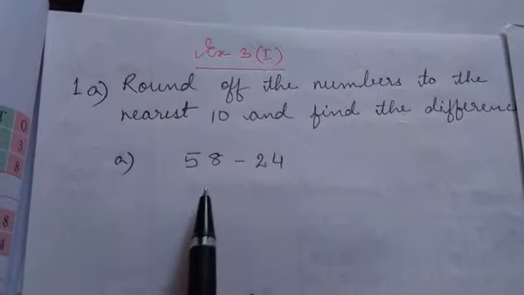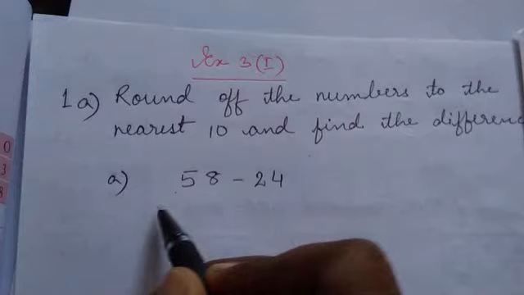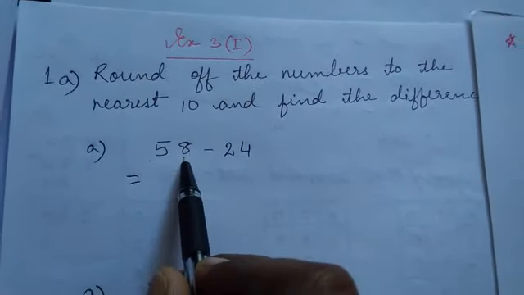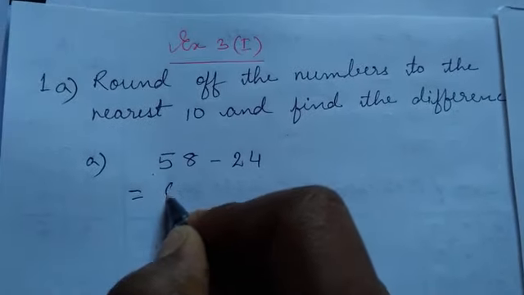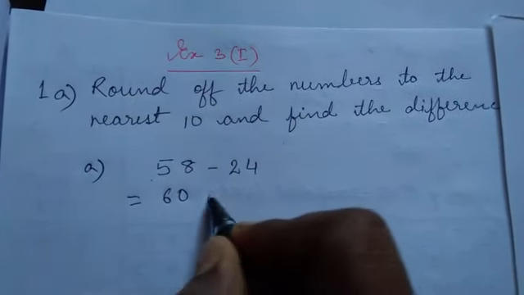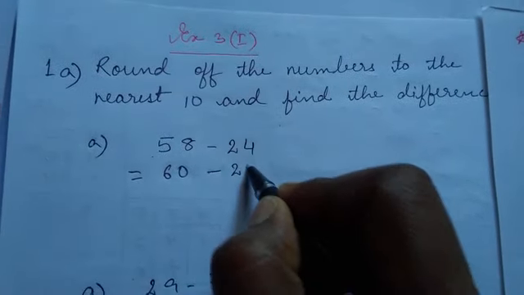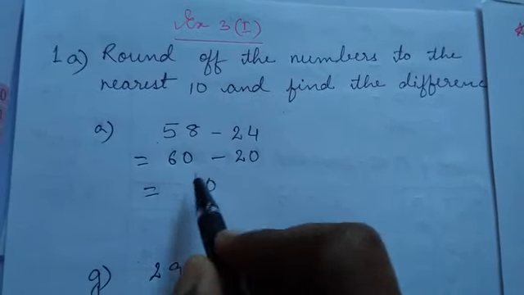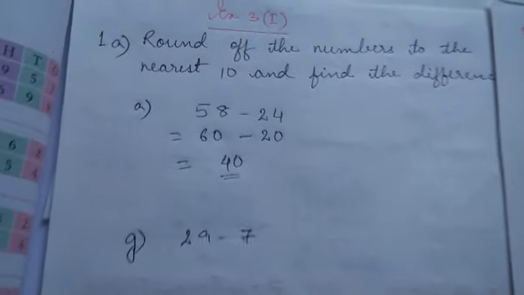Okay, so let us do this now. This is 58 minus 24. So first I am going to round off these numbers. This is the first step. You're rounding off. So 58. What does 8 do? 8 is a strong number. So it means it is adding 5. This 8 says you go to the next bigger number. It turns to 60. 4 is a weak number, so it cannot change this. So this remains 20. So 0 minus 0 is 0, and 6 minus 2 is 4. This is our answer.